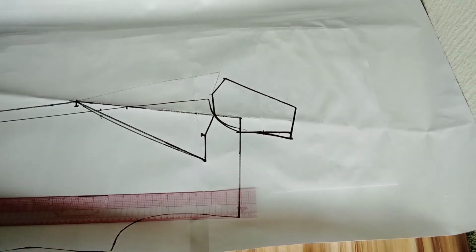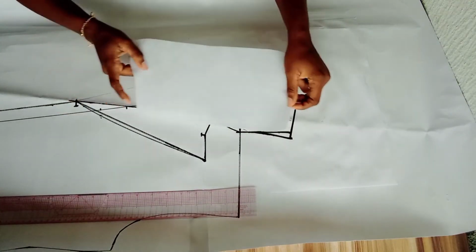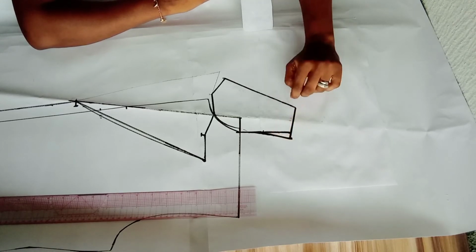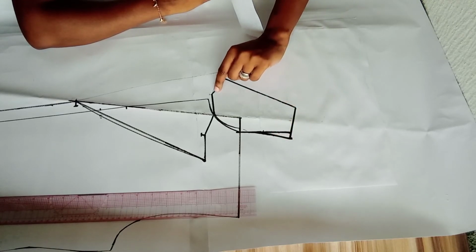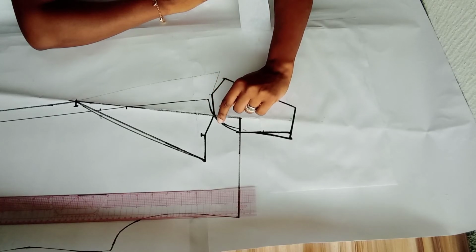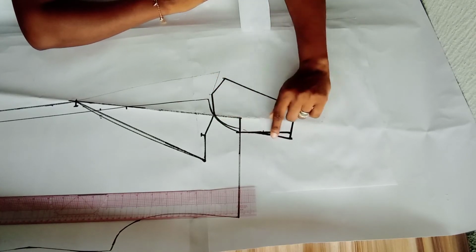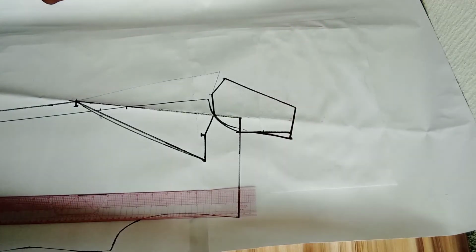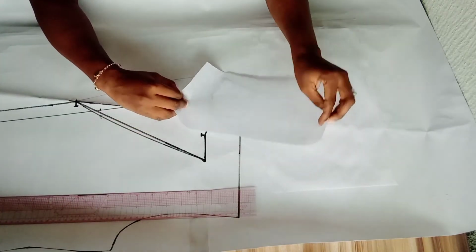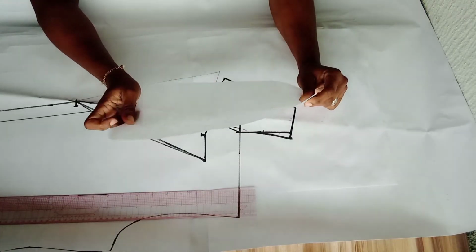Next, I want to trace the collar. I'll trace this part. Before I do that, here's a quick tip. Since I don't have one of those transparent tracing papers, I decided to use this lightweight fusible interfacing.